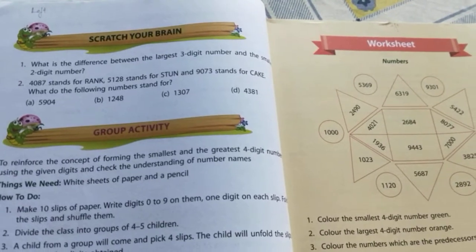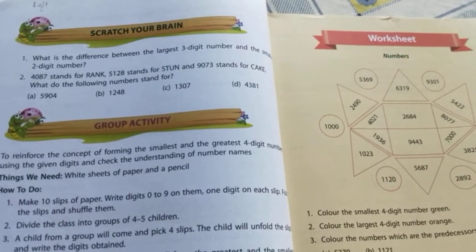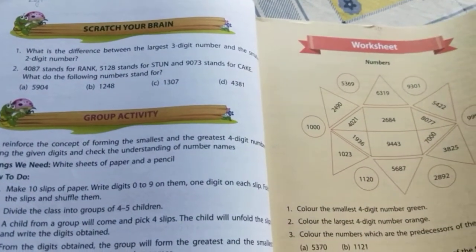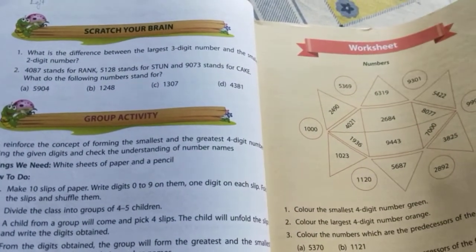Good morning, students. This is your maths class, and from your first chapter, there are some activity and worksheet left. Okay, now they're not so much important. We'll do it later on.